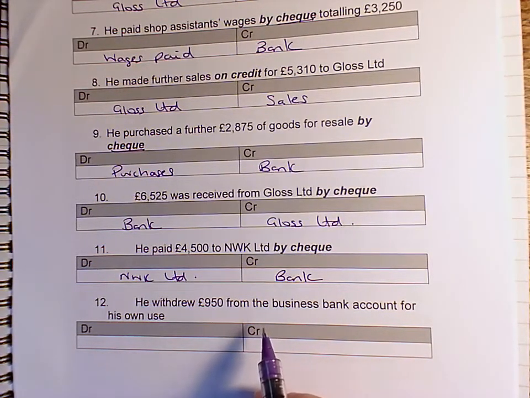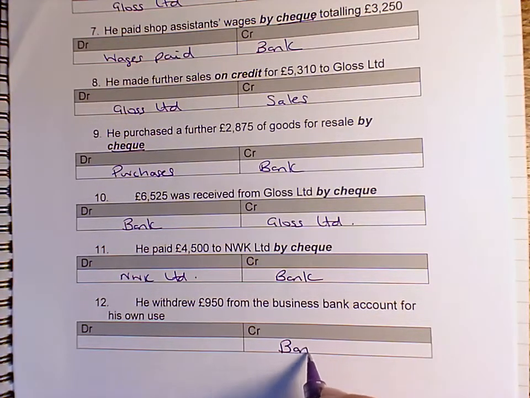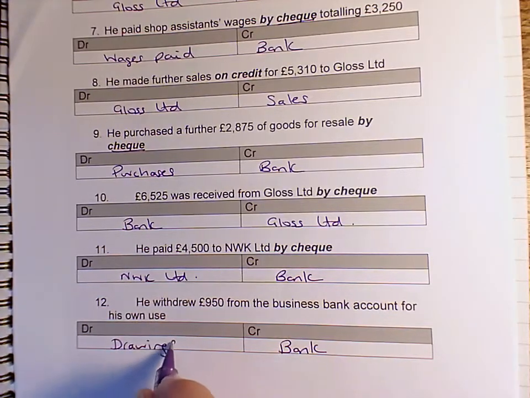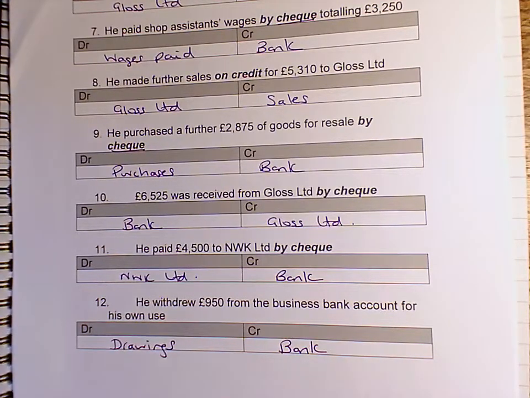Number 12, he withdrew £950 from the business bank account for his own use. So when the owner takes money for their own use, we call it drawings. We're going to take it out of the bank account, so we're going to credit the bank account and we'll debit drawings. Remember, that's the first one on the DEAD CLIC.